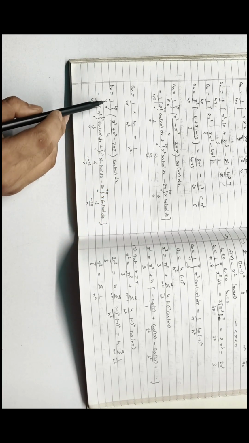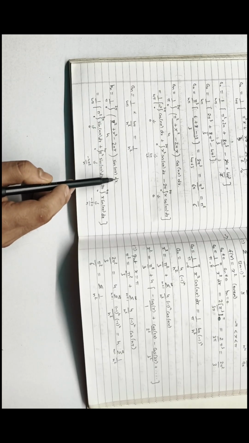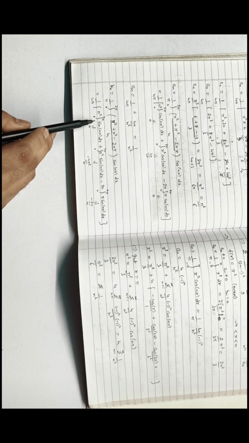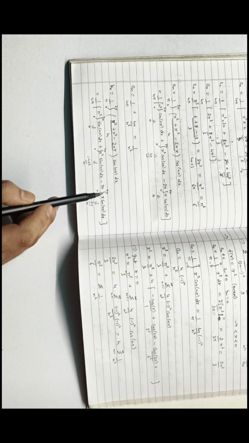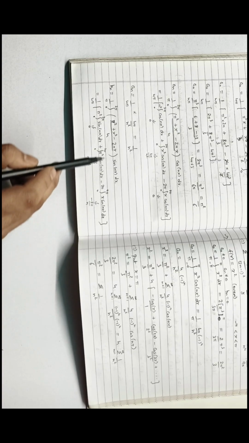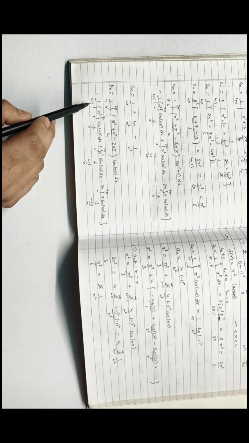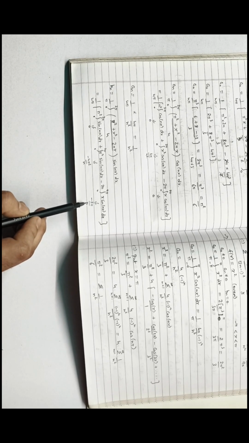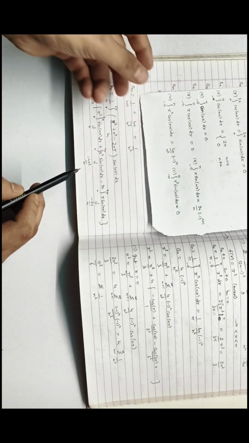So bn is equals to 1 upon pi, 0 to 2 pi, f of x into sin nx dx. Again I am splitting this integral into three parts: sin x and sin nx, x square sin nx, and x sin nx. Okay. So 2 pi is common, and 4 is common here, 1 upon 4 pi. So this will give me 0, this will give me minus 2 pi upon n, and this will give me minus 4 pi square upon n. You can see the formula.